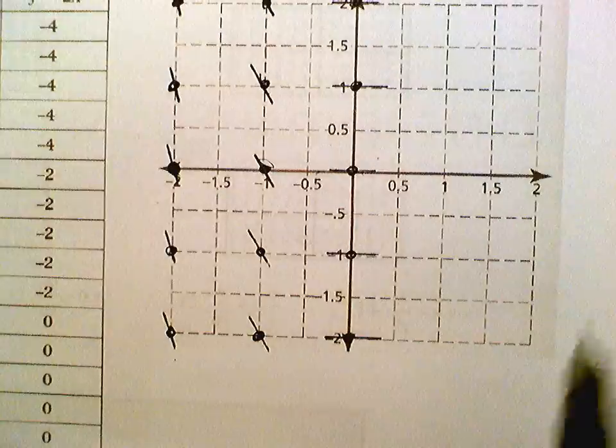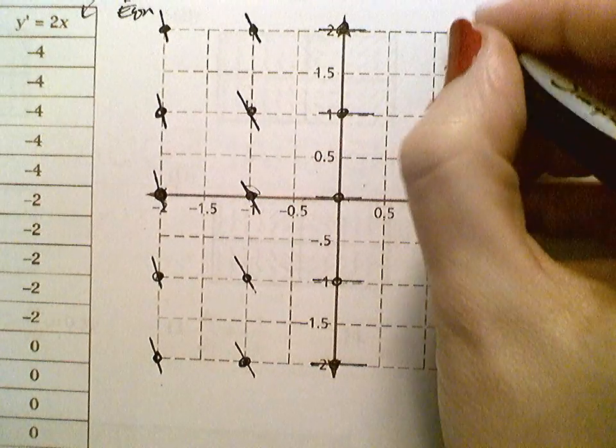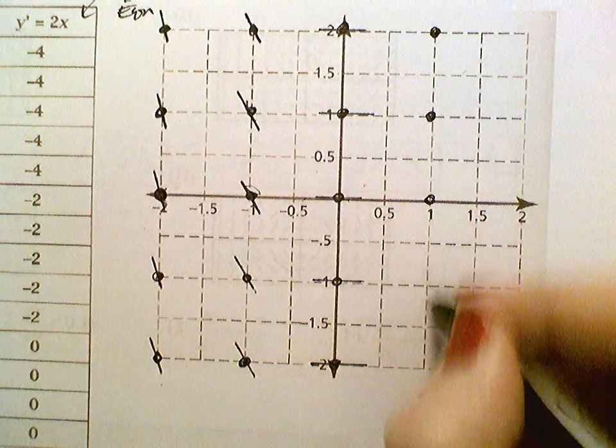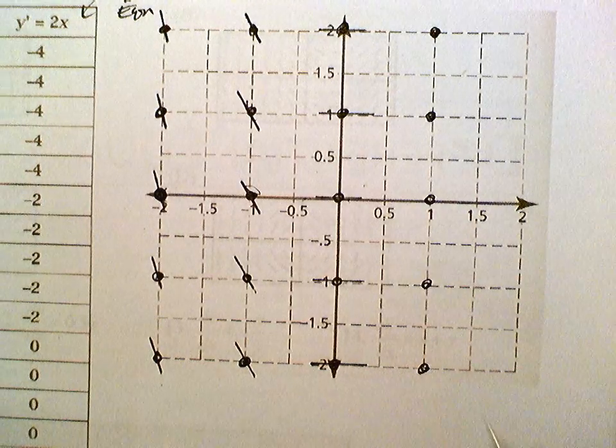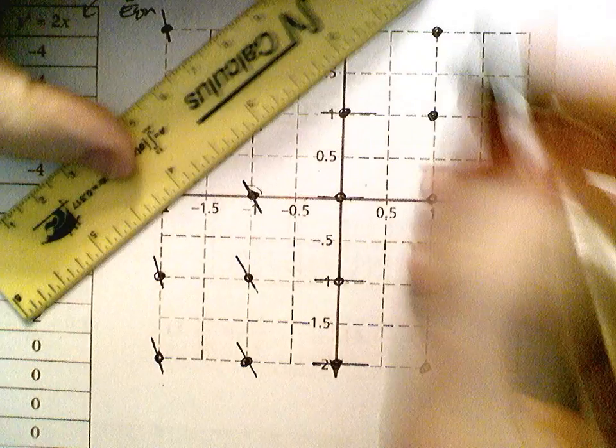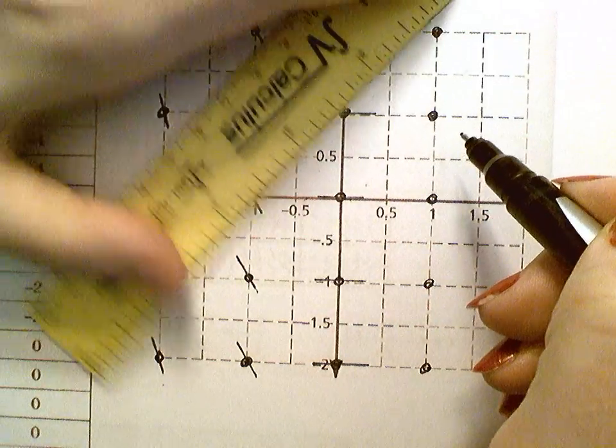Okay. And then x-coordinates of 1. When x is 1, y prime is 2. So +2 will be the slope here.